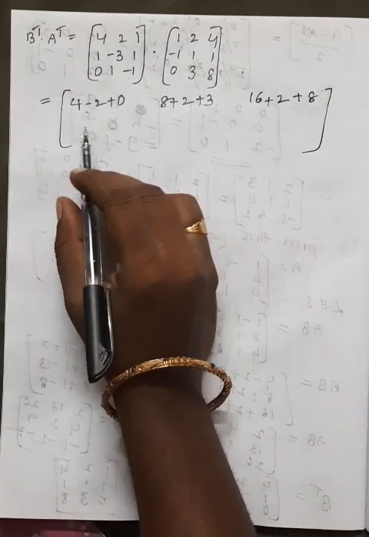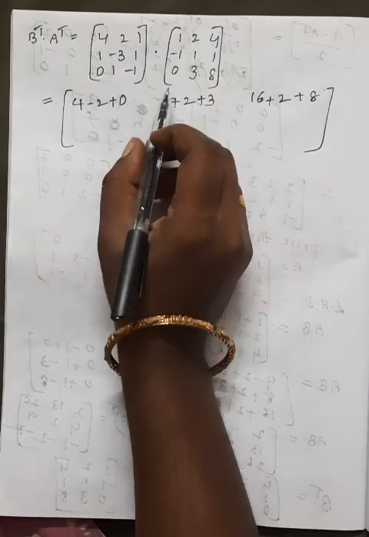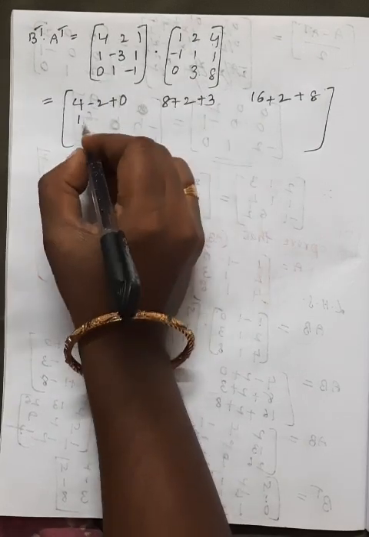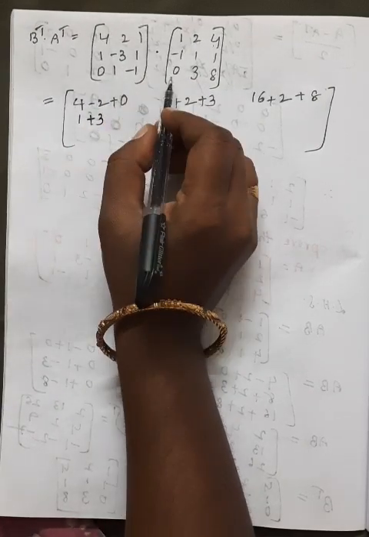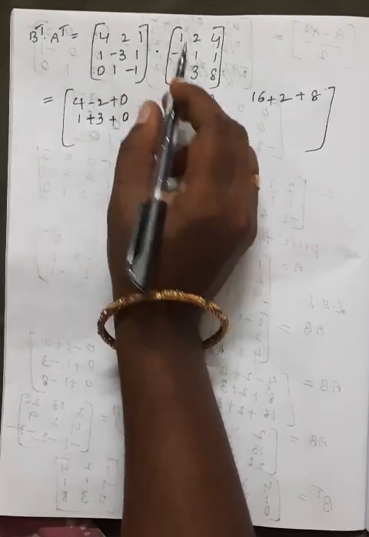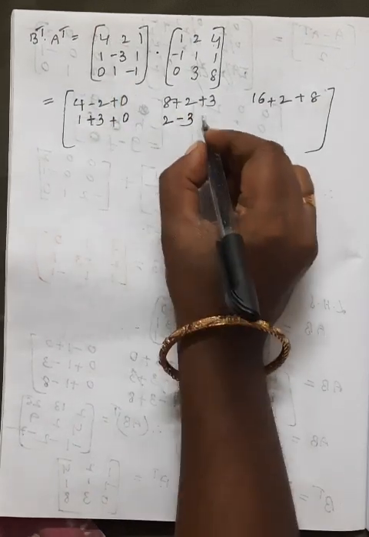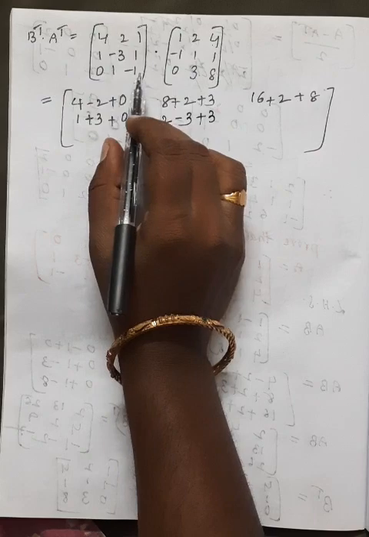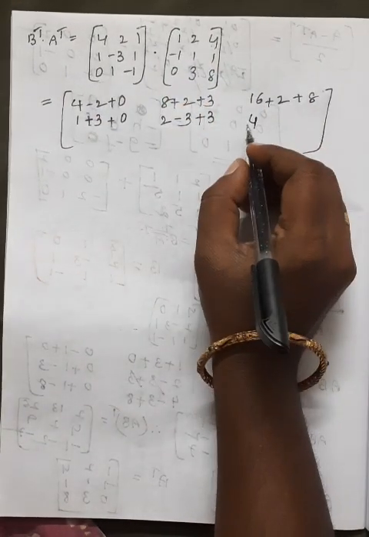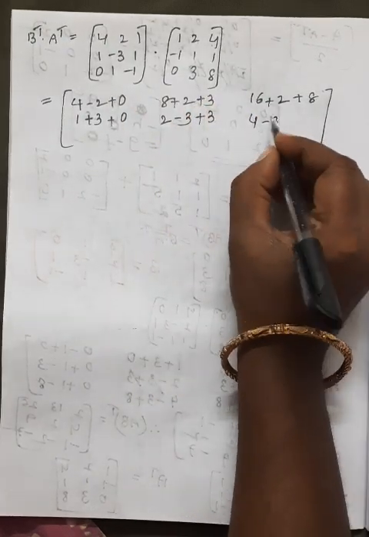Now repeat the same process with the second row. So the second row is multiplied with the first column again. 1 into 1 is 1, minus 3 into minus 1 is plus 3, 1 into 0 is 0. Now multiply second row with second column. 1 into 2 is 2, minus 3 into 1 is minus 3, 1 into 3 is 3. Now multiply again second row with third column. 1 into 4 is 4, minus 3 into 1 is minus 3, 1 into 8 is 8.